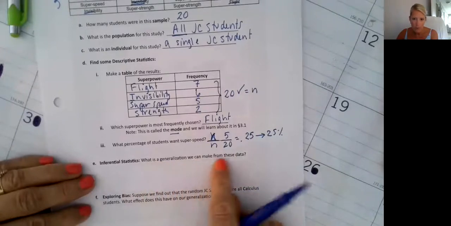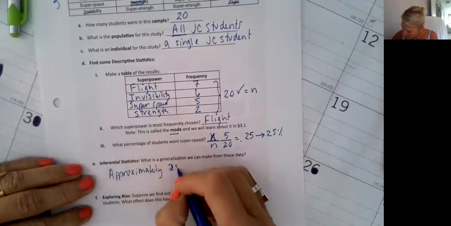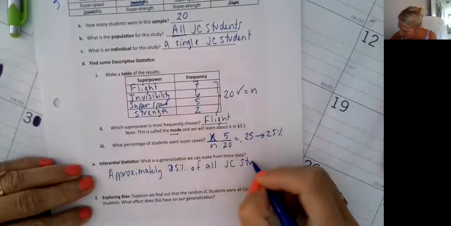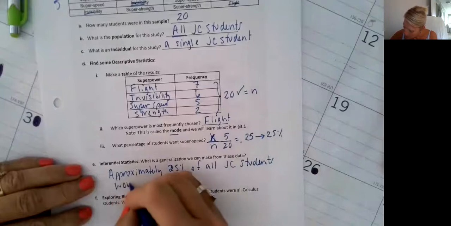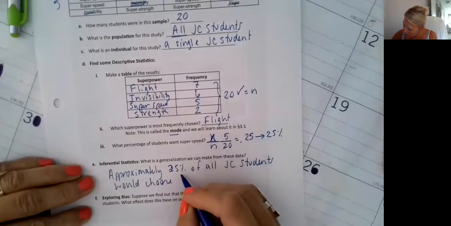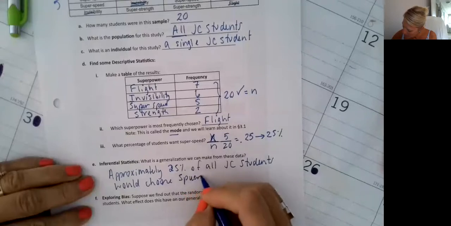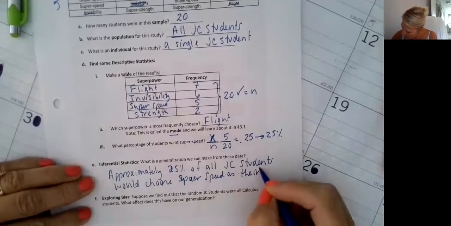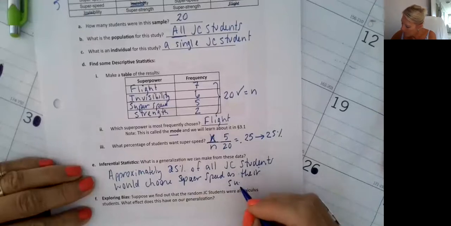Inferential statistics. What is a generalization we can make from these data? We could say approximately 25% of all JC students, because we're approximating to the whole population, would choose super speed as their superpower. We're going to call that their superpower. And you can also look at any of these as a percentage.